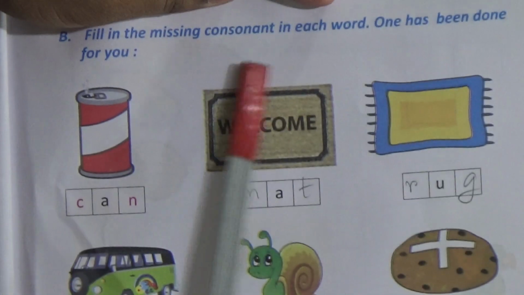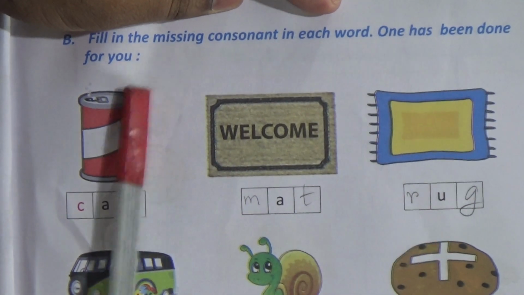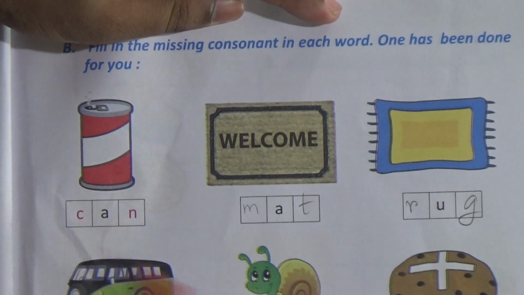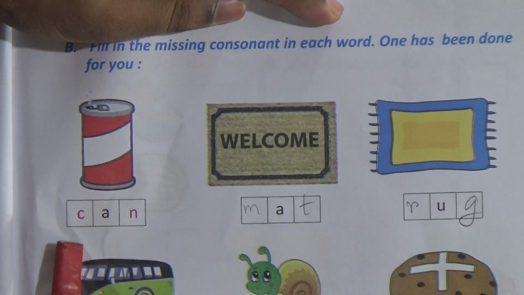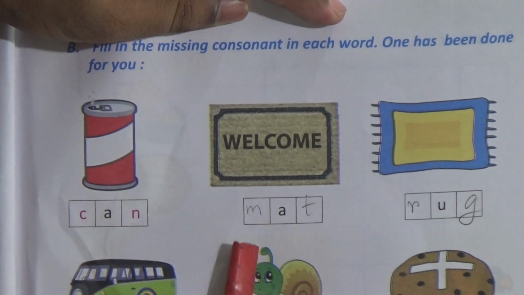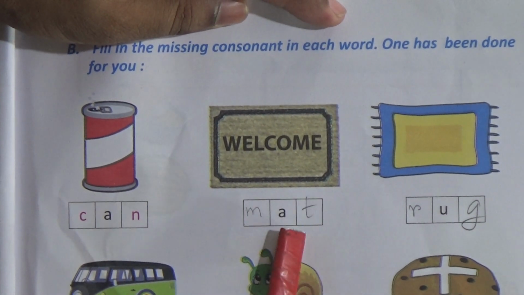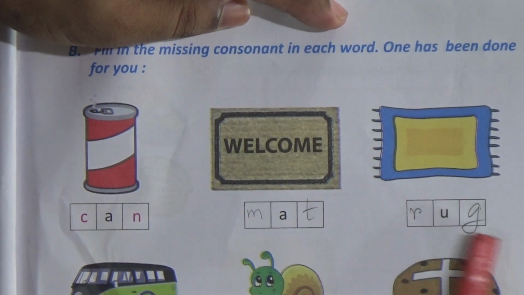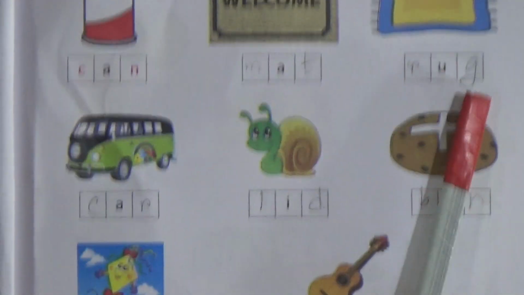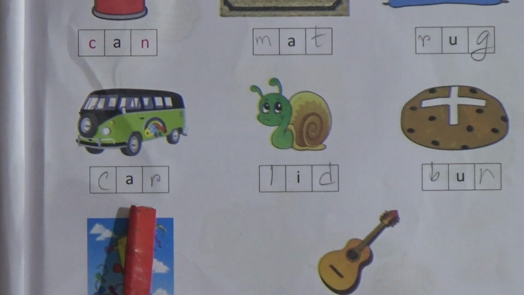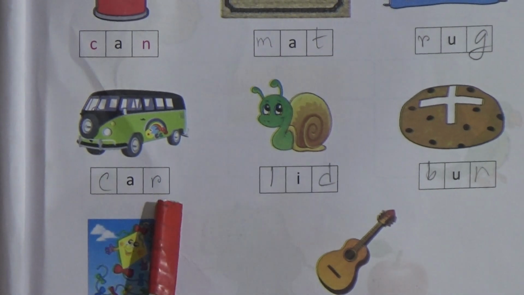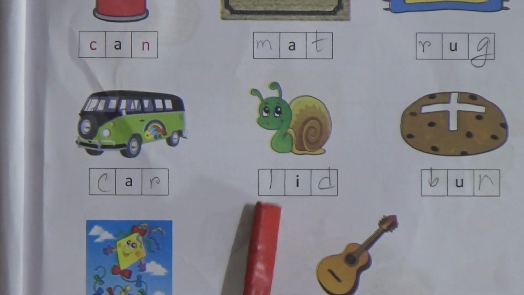Next page. Fill in the missing consonant in each word. We have to fill in the gaps with the consonants. One is given, C-A-N, can. M-A-T, mat. R-U-G, rug. C-A-R, car.